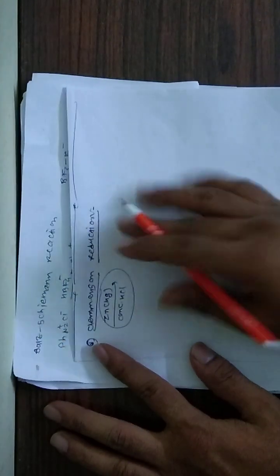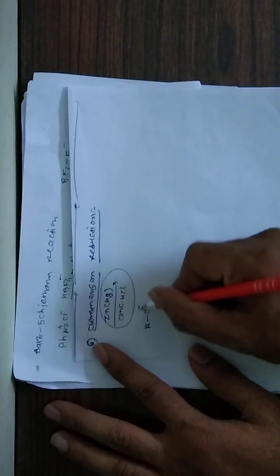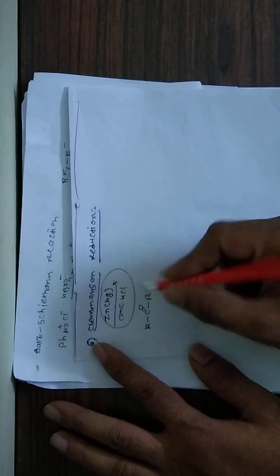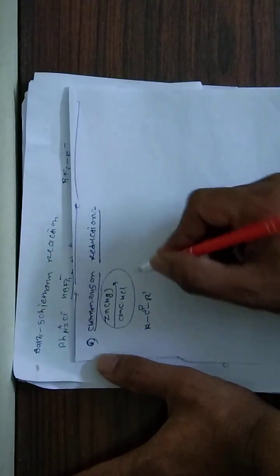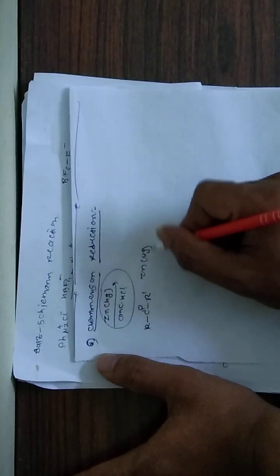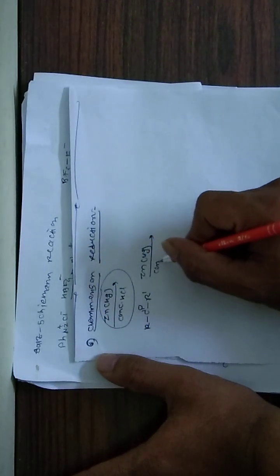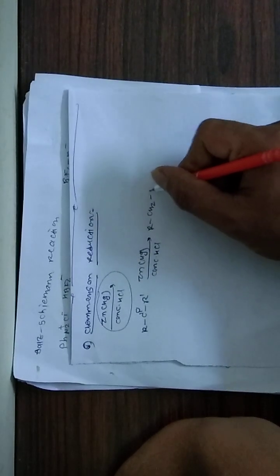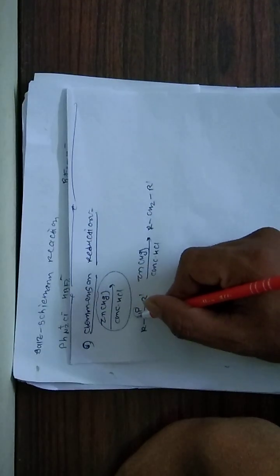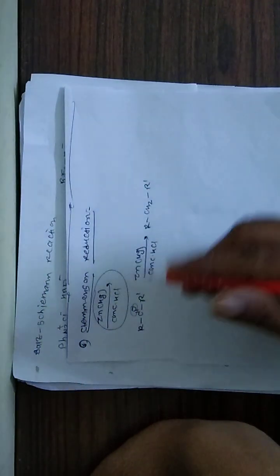I am writing here one of the reactions. Let's suppose a ketone is there, or we can say aldehyde, where R is maybe H or CH3 or any alkyl group, in presence of ZnHg concentrated HCl. See here, concentrated HCl is used, not dilute HCl. Remember this please. This will be converted to R2CH2R'. The total O is replaced by 2 hydrogen atoms. So this is the direct method.